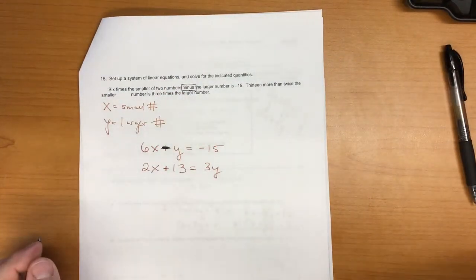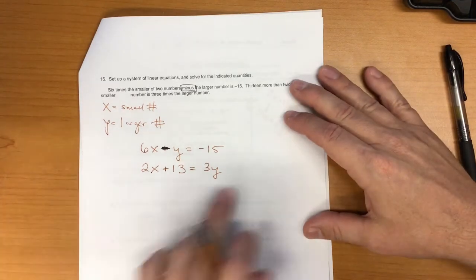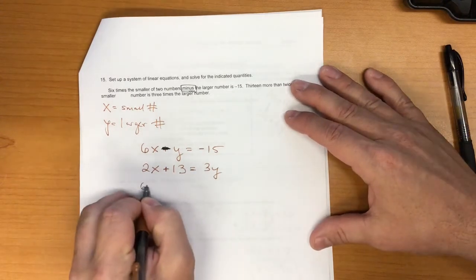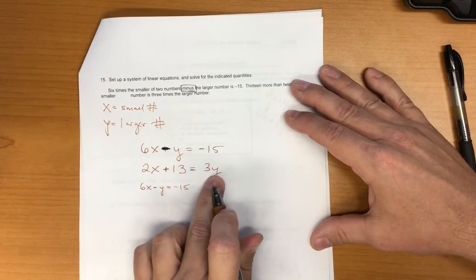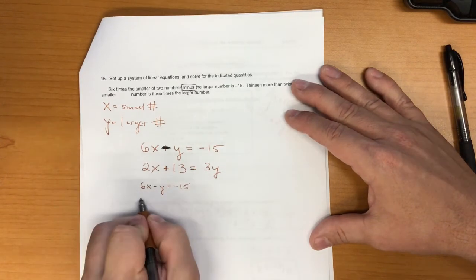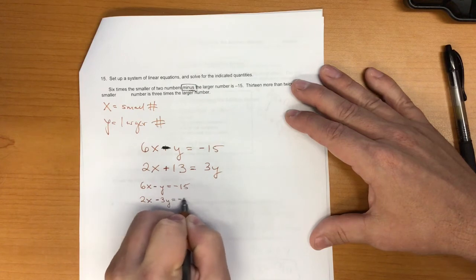All right, so we can solve this pretty much any way we want to. We could use the elimination method or the substitution method. Again, I'm a fan of the elimination, so I'm going to rewrite this bottom problem. The top problem I'm going to leave the same. I'm going to move the y over and the 13 over. So this becomes 2x minus 3y equals -13.